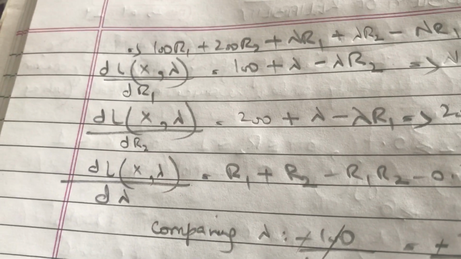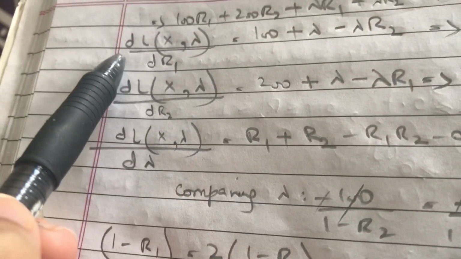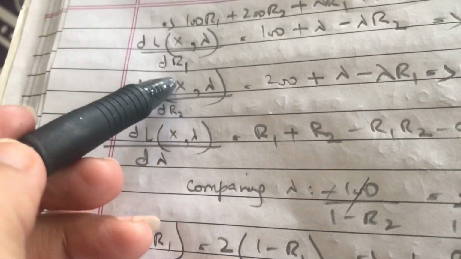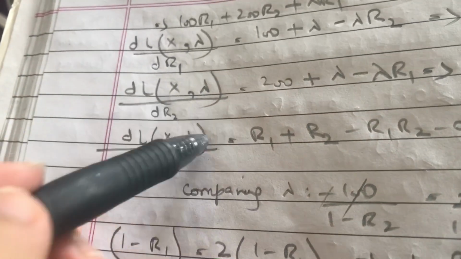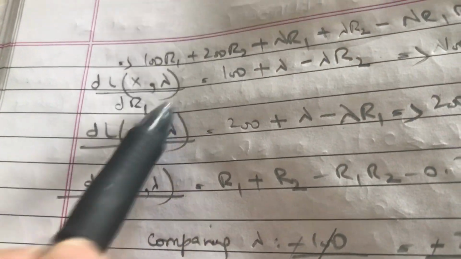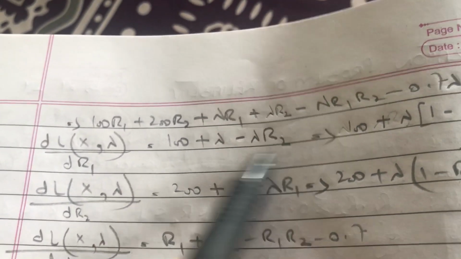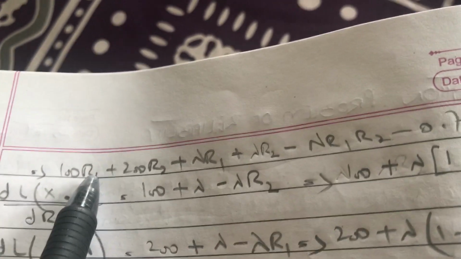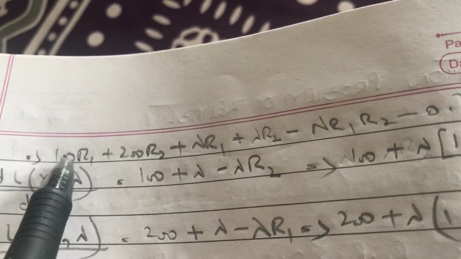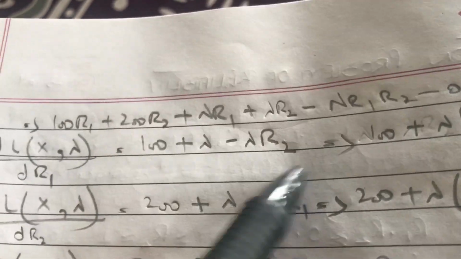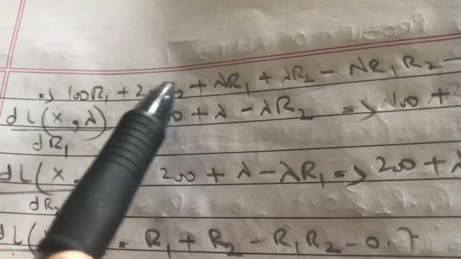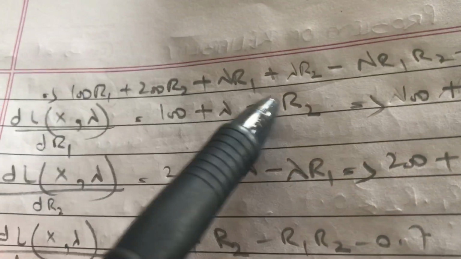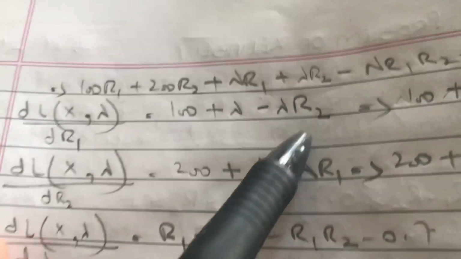We are going to differentiate our joint probability. We do the derivation with respect to r1, r2, and lambda. When we differentiate with respect to r1, what do we get here? R1 is present, so it would be 100. This is the way of doing derivation. For 200, no r1 is present, so this would be 0. Where r1 is present, it would be 1. The derivative of r1 would be 1, you know that.